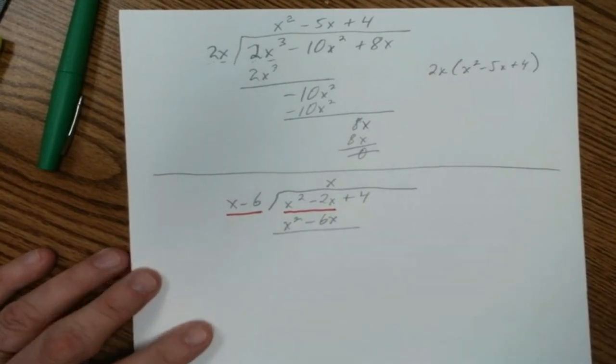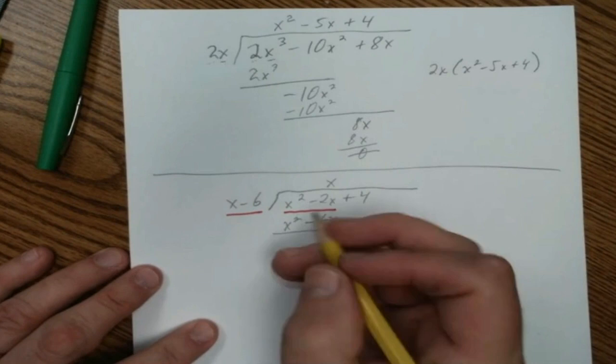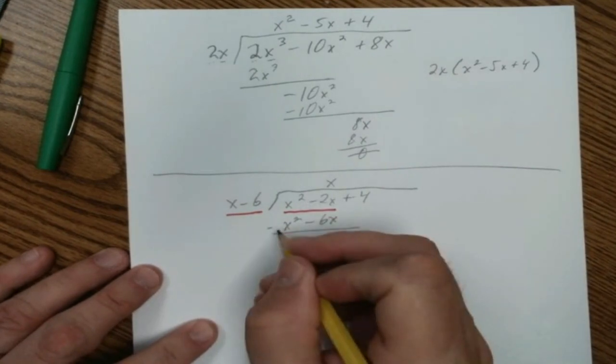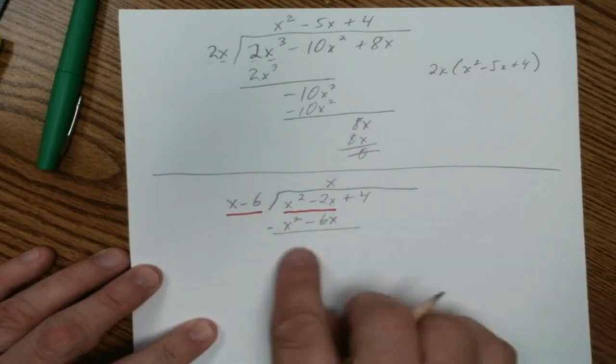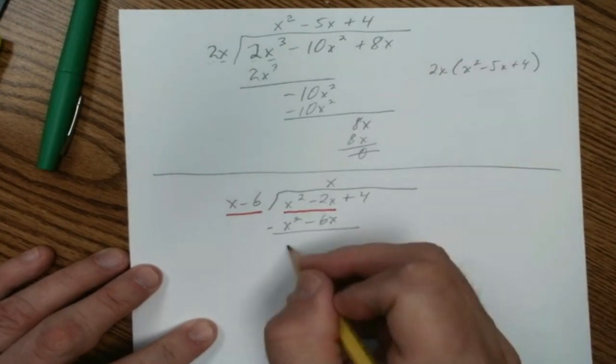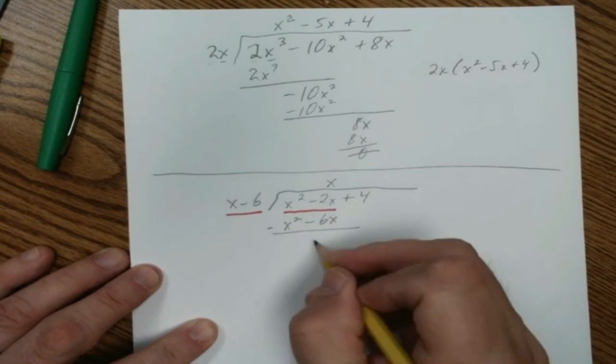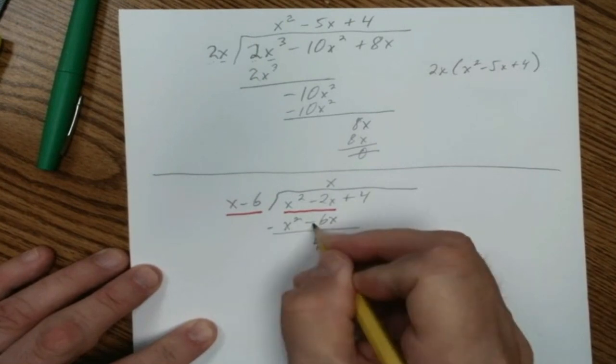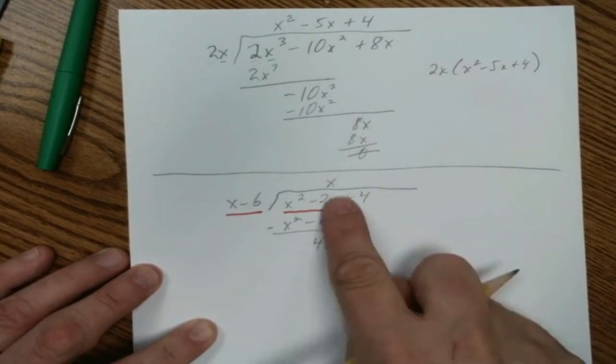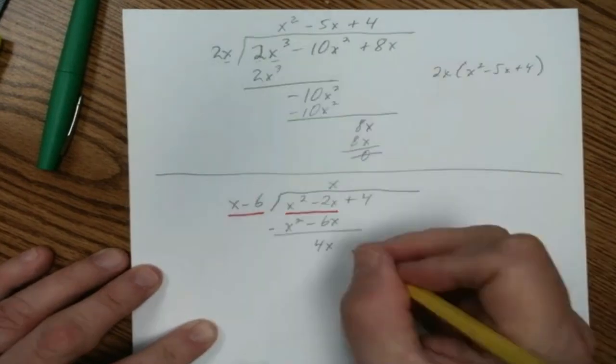Right? So now when we subtract those, remember after you do division, you're really subtracting those. So this one zeroes out. There's nothing there. But negative 2x minus a negative 6x is 4x, because subtracting a negative makes it add. So we add 6x to negative 2x. So into 4x, we have to bring down the next term.